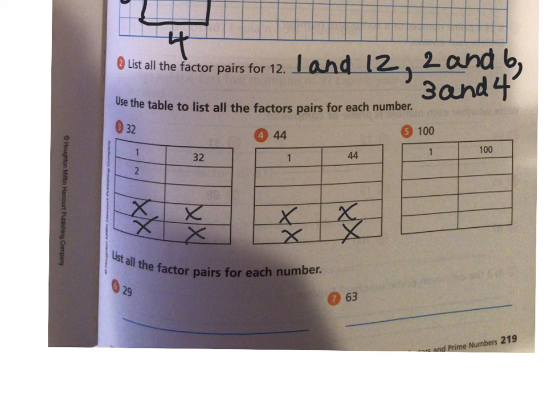32 is the number that I need to get to when I times my 2 numbers. They're kind of nice because they started for us, didn't they? They did the easy one. They did 1 times 32, just pretend there's a times sign here, is 32.